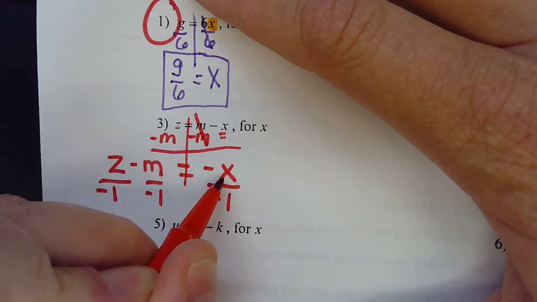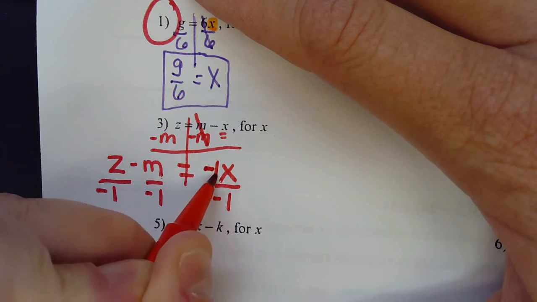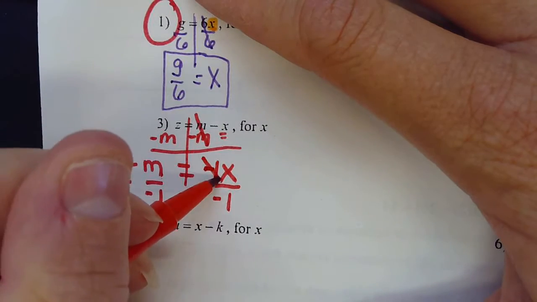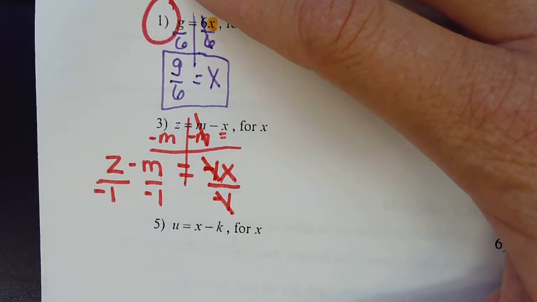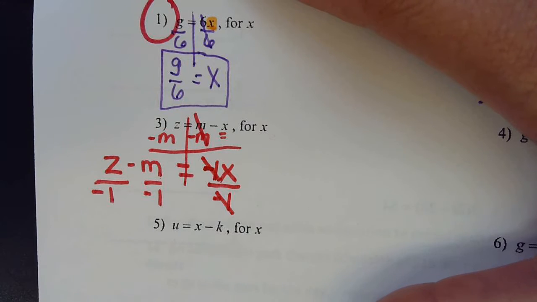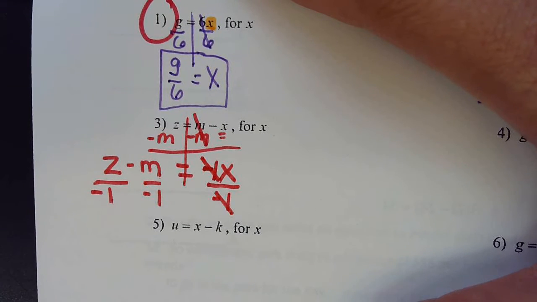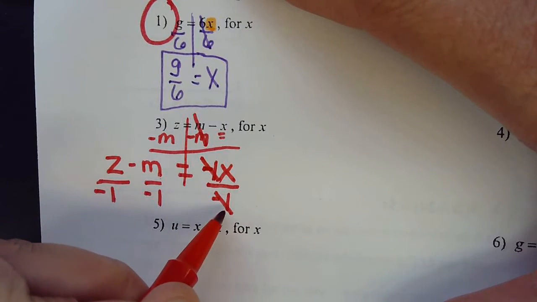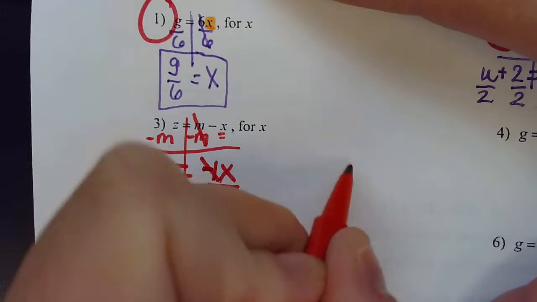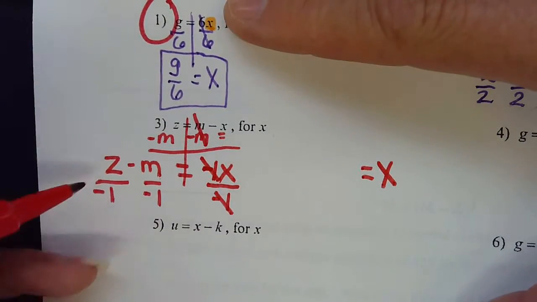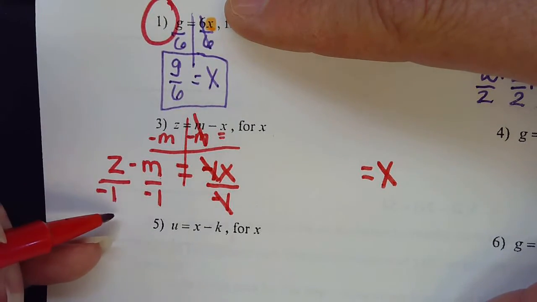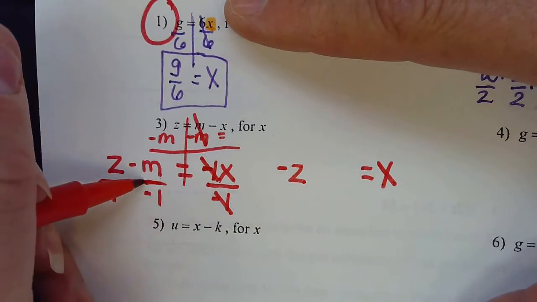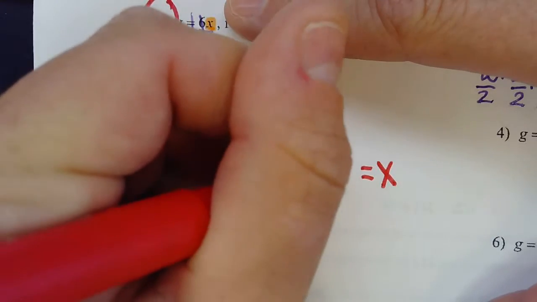Because this is what's in front of the x right here, a negative sign, which means that there's always a 1 in front of a variable, so you're going to divide by negative 1. So 1z minus 1m equals negative 1x? Yeah, there's always a 1 in front of all of your variables. So the negative 1 cancels on the right-hand side, so you get x equals positive z divided by negative 1 gives you a negative z. Negative m divided by negative 1 gives you a positive m.